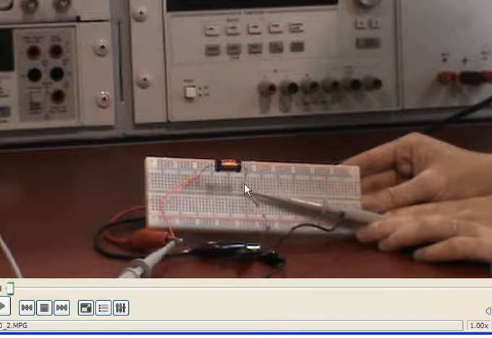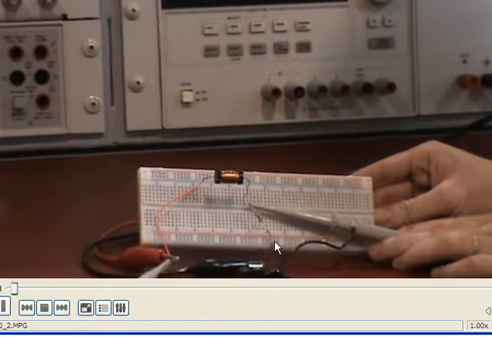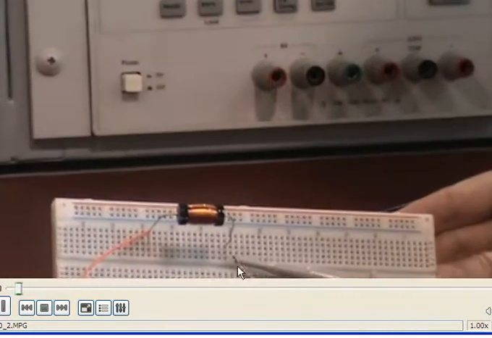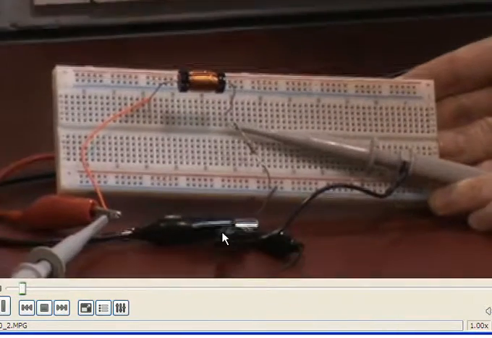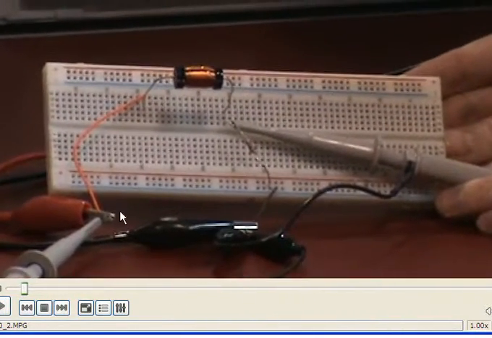Here's the inductor and we have a resistor. Here we use a 1 kilo ohm resistor. And we have a power supply connected between these 2 points. So here's the positive lead of the power supply, and the negative lead.